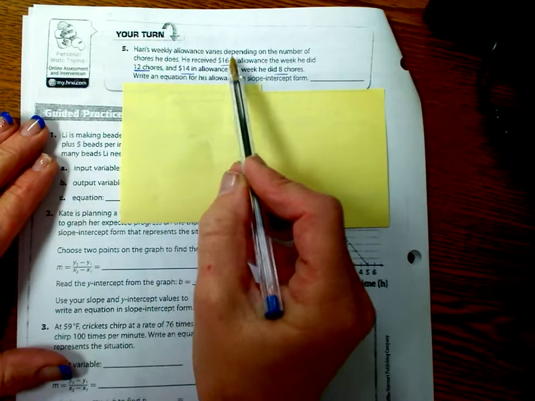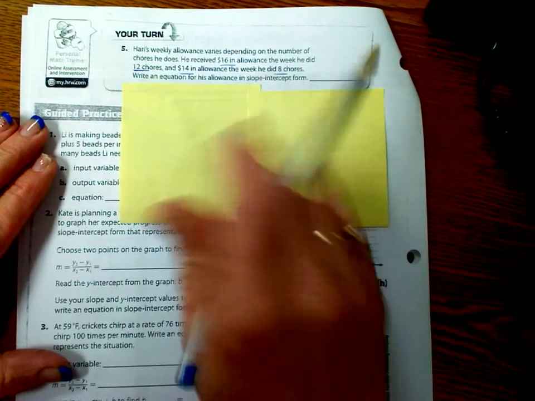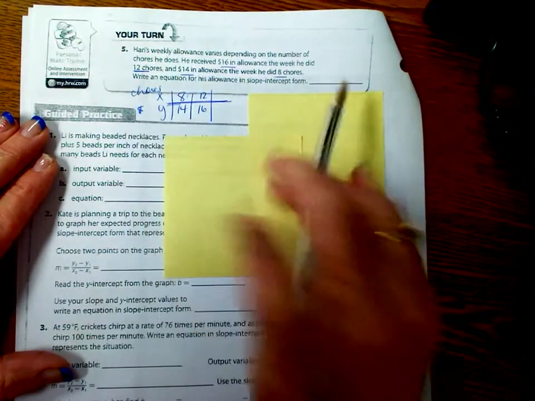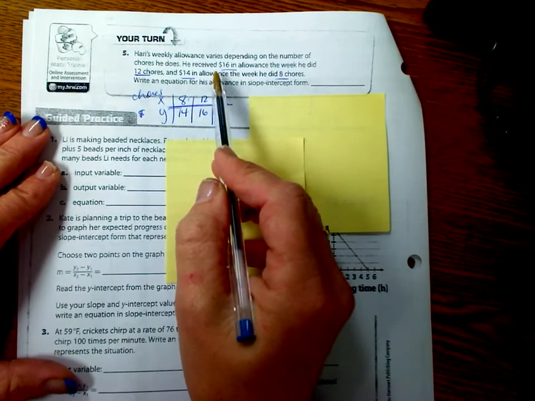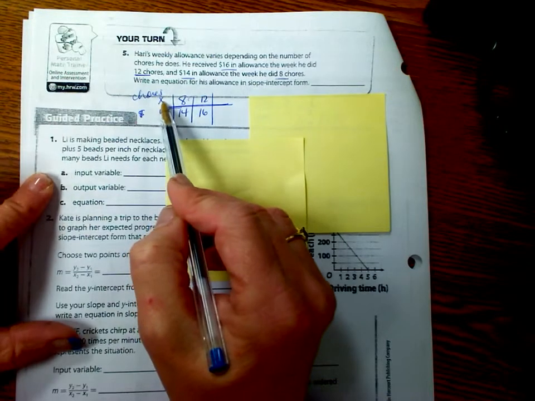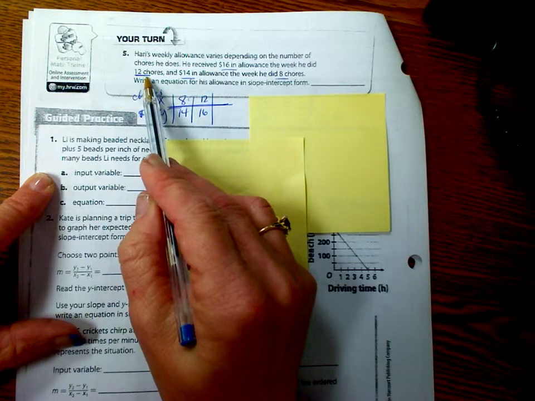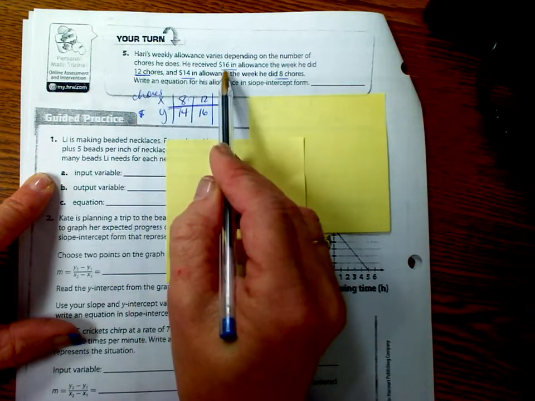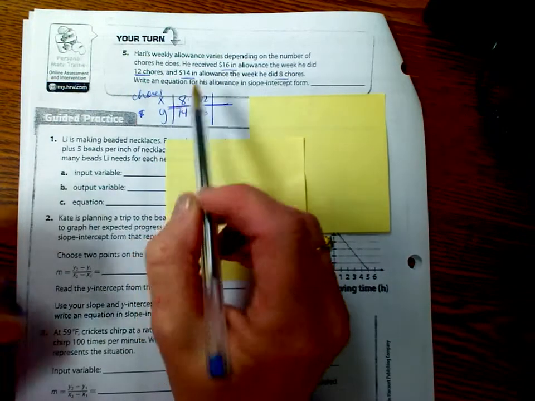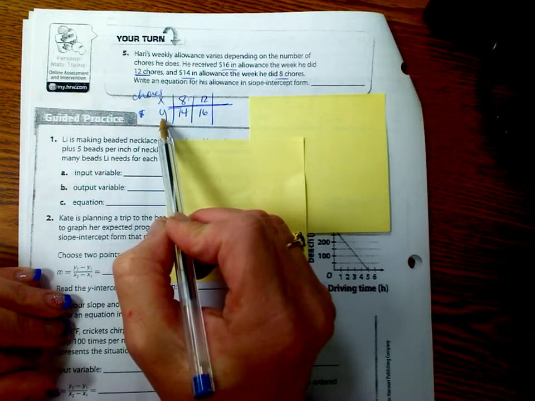We have weekly allowance, and it depends on the number of chores this has done. I guess his name's Harry. Love their spellings. So I started making a table. Notice the table, though. I really had to think about, well, what was changing each time? And that's the number of chores. So your X value is your chores. Notice it is not the very first thing listed. So don't just go into robot mode of, okay, that's the first number, you put it here, second number, you put it here. Well, the amount of chores and then the amount of money he receives from those chores.